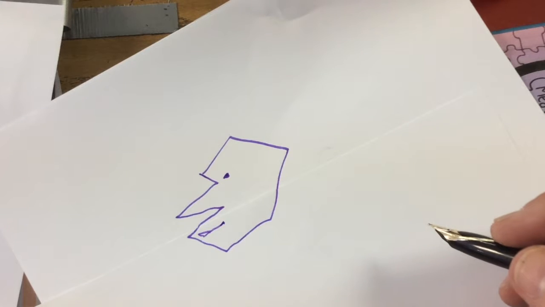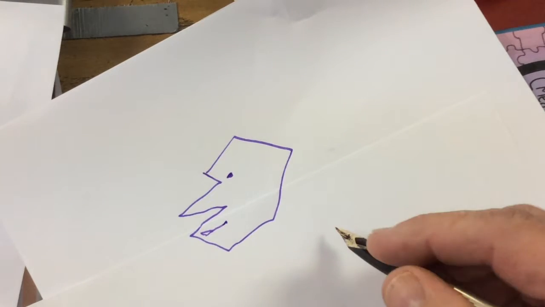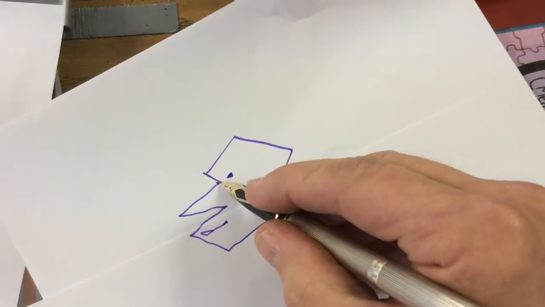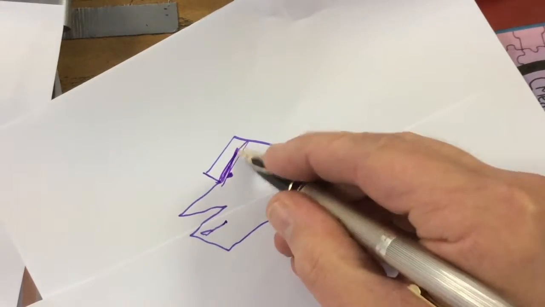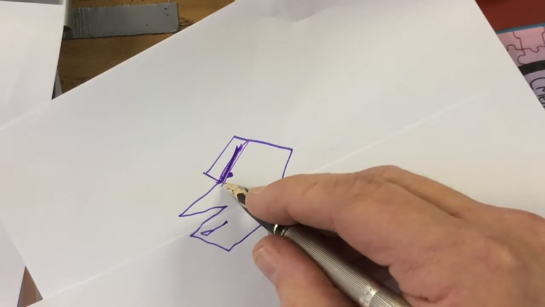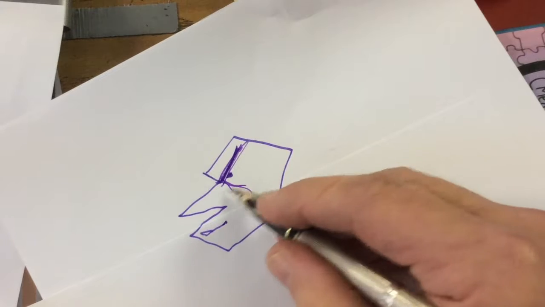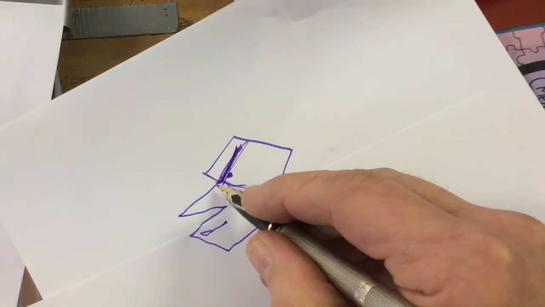But you can certainly find the area of this shape if you break it into rectangles, parallelograms, and triangles.